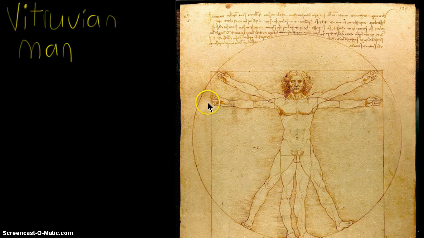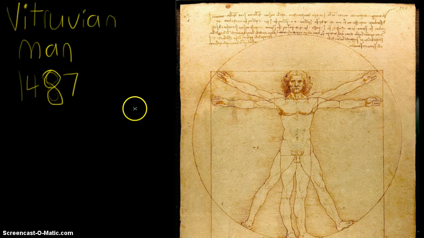This was made by artist Leonardo da Vinci. It was created in 1487, and it was created to show the proportions of the male human body.